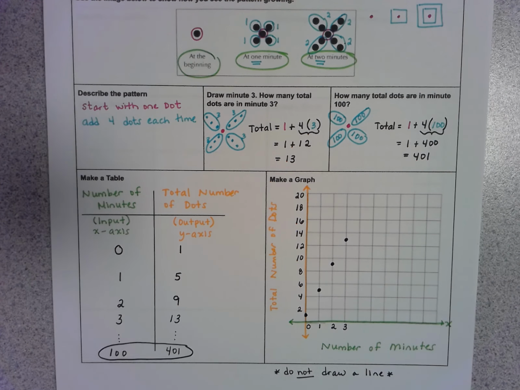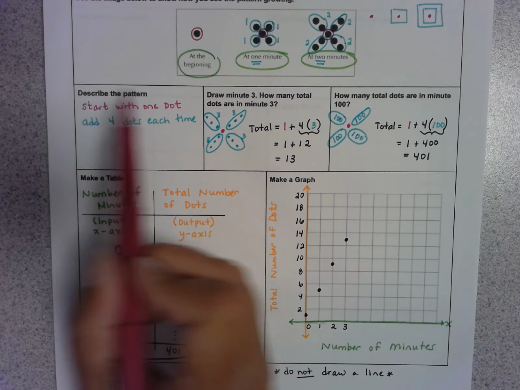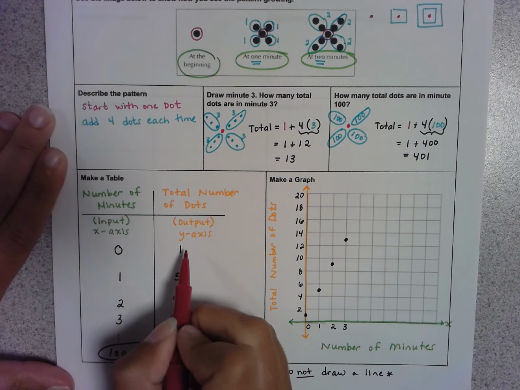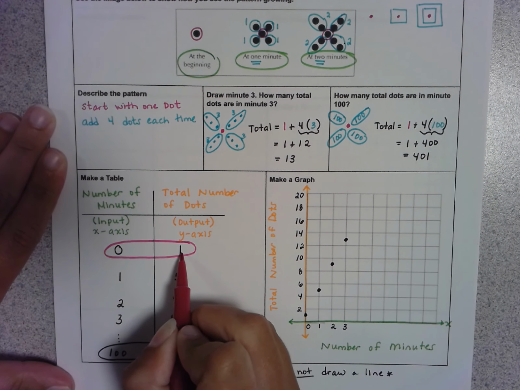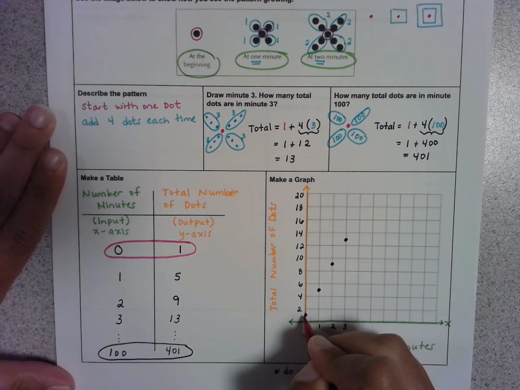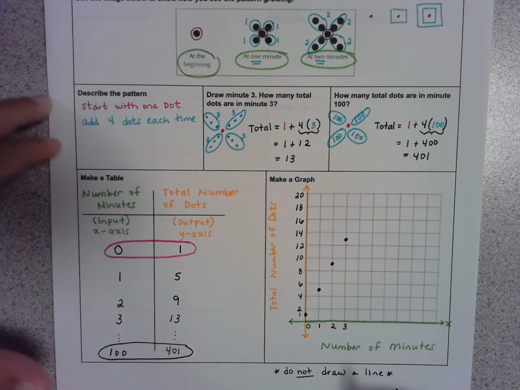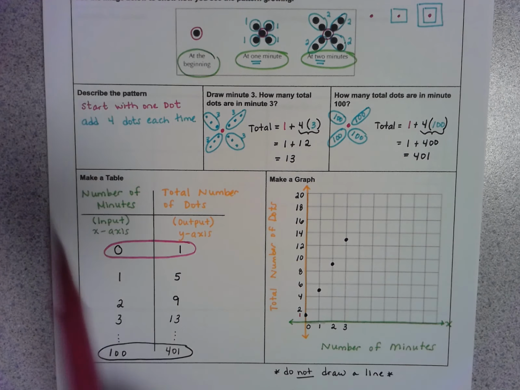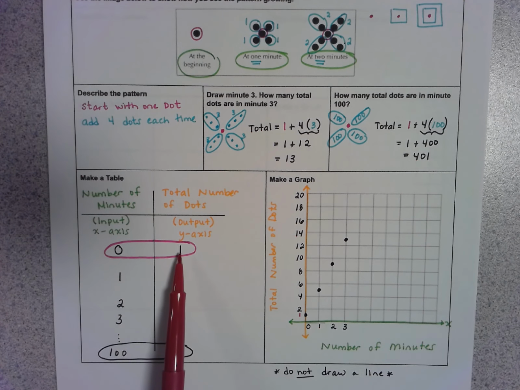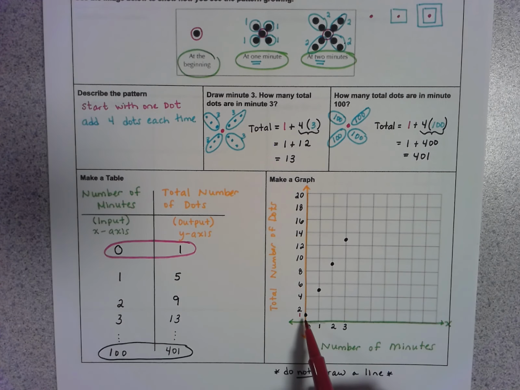Now let's look at a couple patterns and connections here. We said in our words, we started with one dot. And what you're going to notice is that our table started with a 1, and our graph started with a y value of 1. So there's a connection here. The picture started with 1, the table's output values started with 1, the graph's output values started with 1.